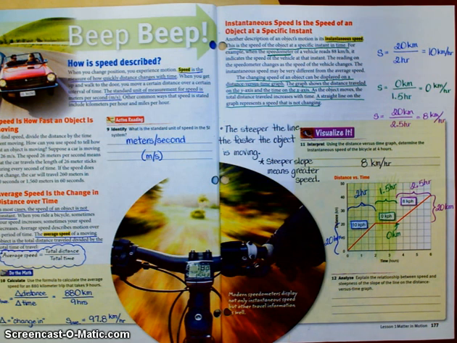rise over run, okay? Because if you look at the graph down in the little yellow section, you notice that your y value is distance and your x value is time. Distance divided by time will give you speed. Okay, use the distance versus time graph. Determine the instantaneous speed of the bicycle at 4 hours. Okay.